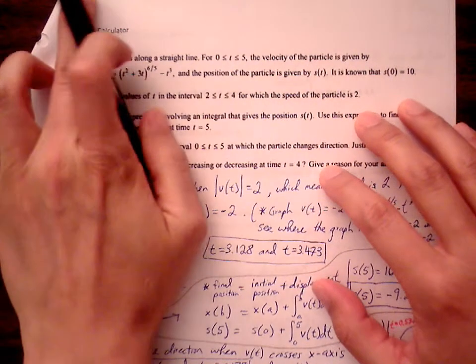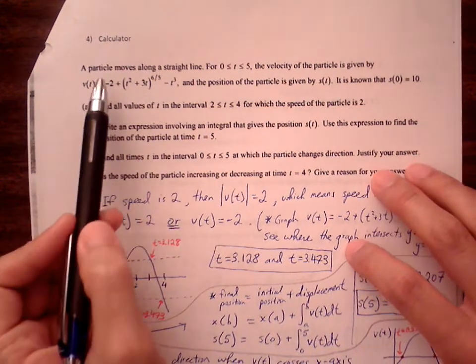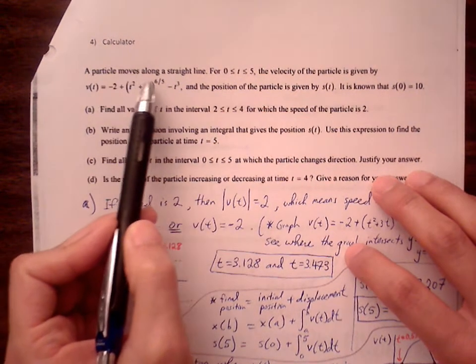This is number 4 on the AP review. Particle motion. This is a calculator problem. Let's read the problem. A particle moves along a straight line.